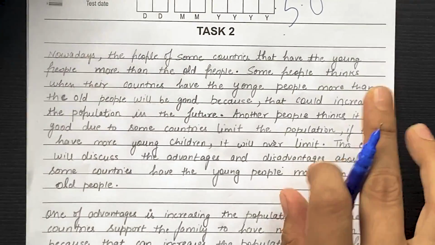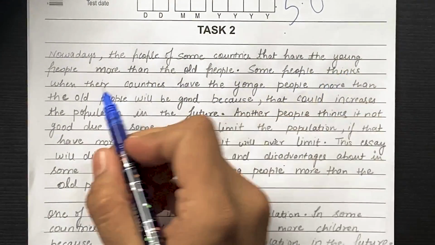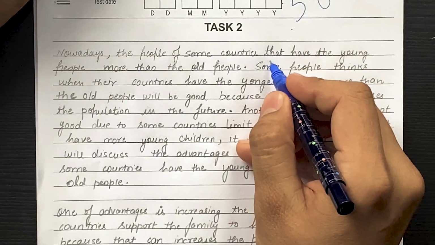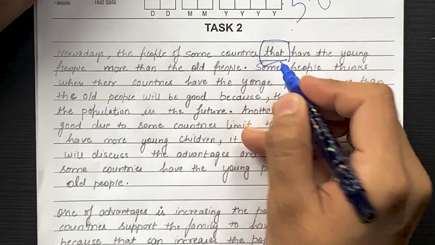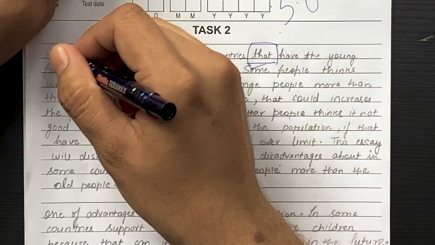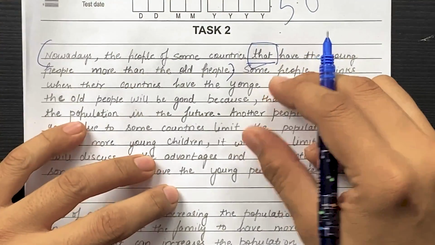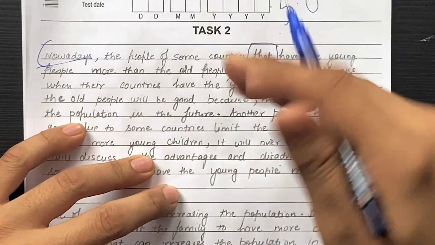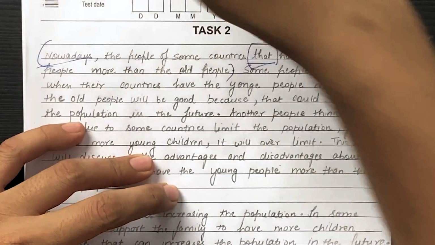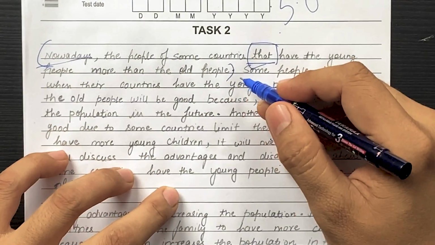"Nowadays, the people of some countries that have the young people more than the old people, problem." The problem is the person used the word "that." "That" in the sense we are providing some information later. That means we're going to provide a property later, which is missing here. This sentence is not complete. Though I would say the start was good using "nowadays." That means, presently speaking in a way. Okay, but the sentence is not complete.